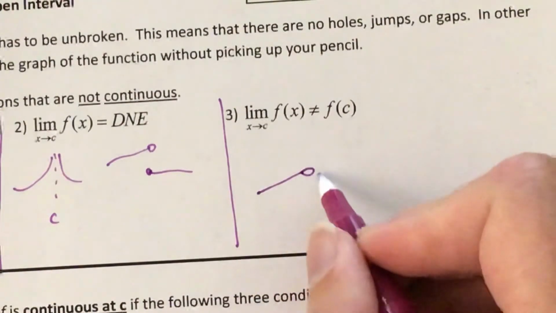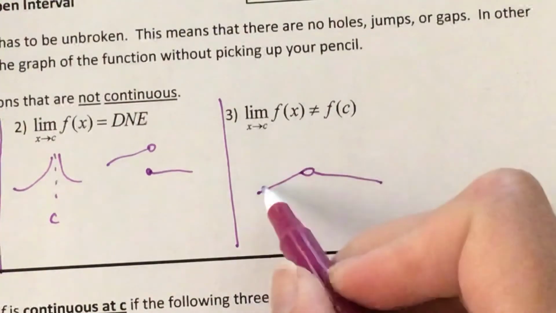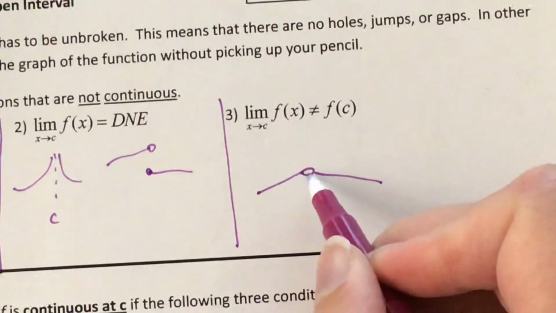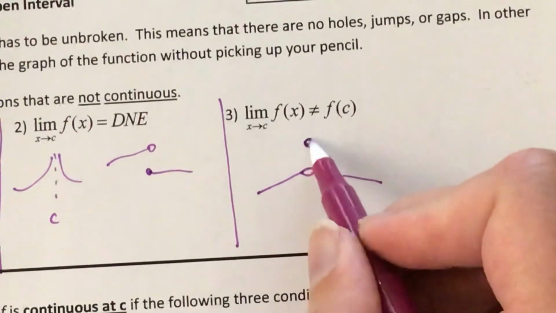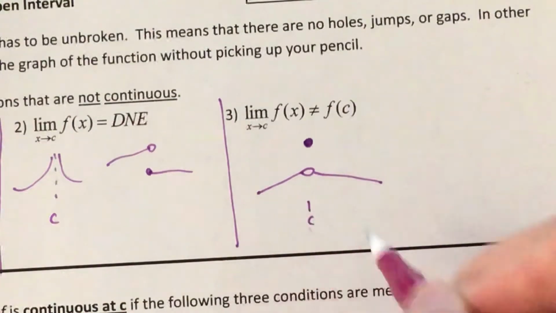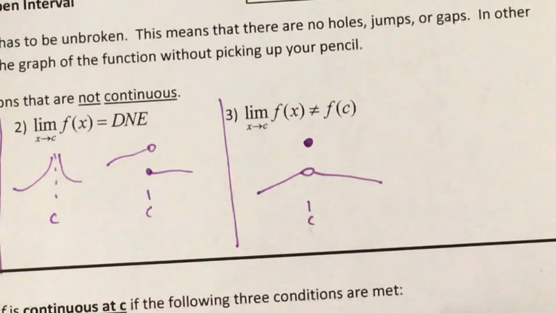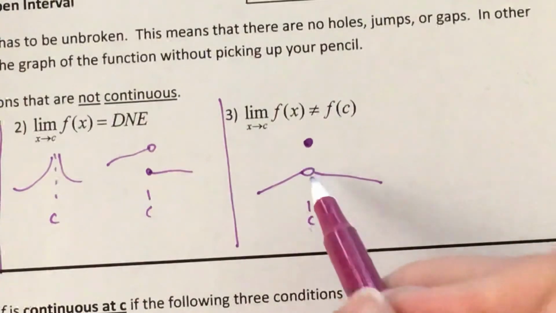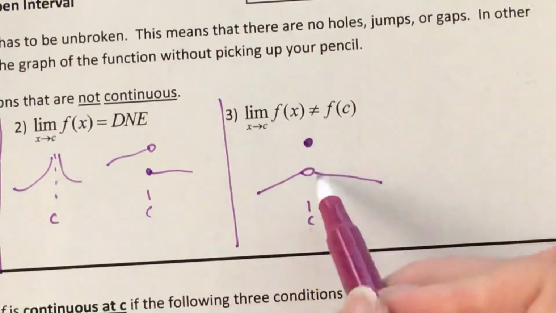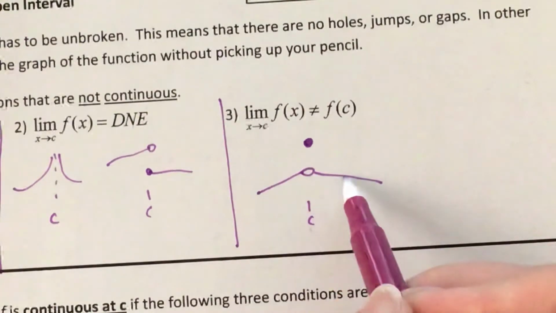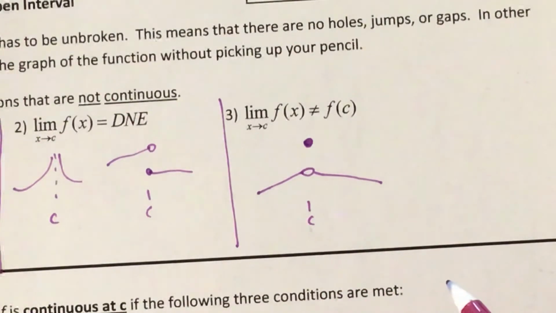Okay, your limit exists when you have a hole, right? Left side and the right side go to the same spot. But f of c, so that y value, is not actually at the spot with that hole. Okay, so this would be a non-continuous function because you draw, then you have to pick up your pen, draw this point, and then start back here and go this way again.